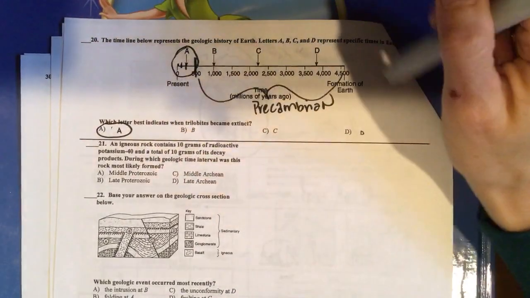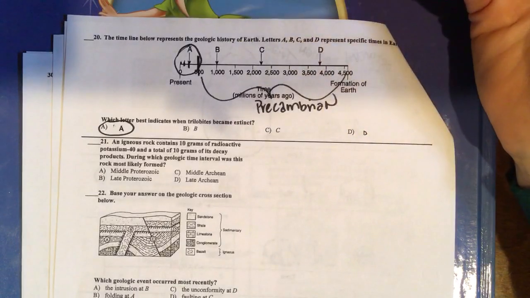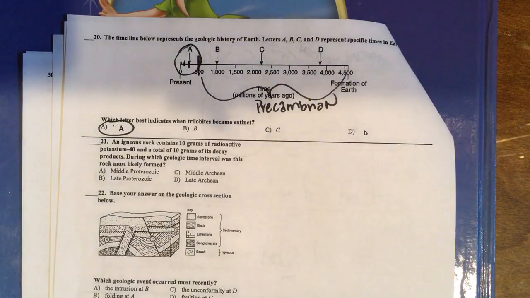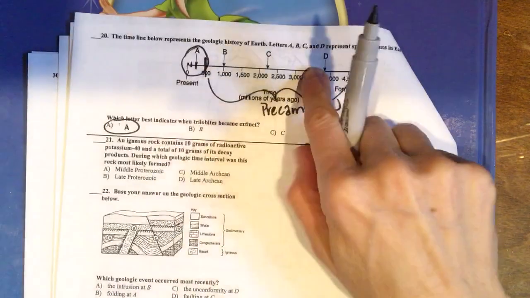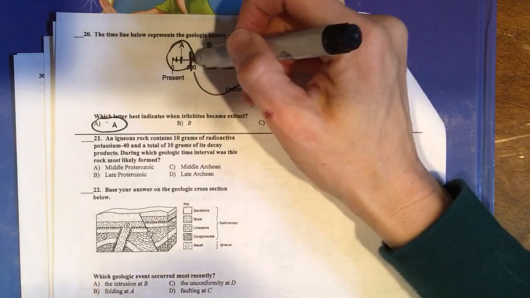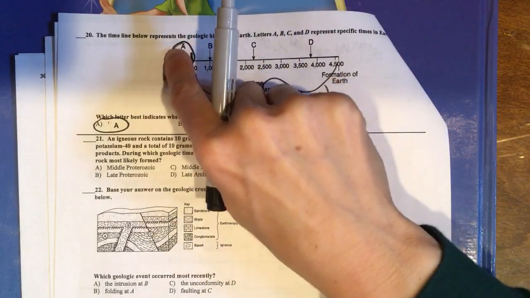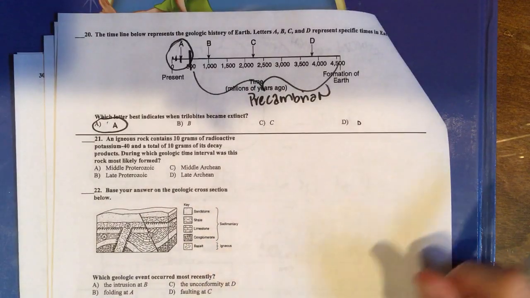Be careful with these graphs. They're deceiving because you think, okay, trilobites, I don't even know what that is. I don't know when it existed. It's old, it's prehistoric, it's got to be all the way down here. But you've got to remember, most of the life on this planet didn't exist until like this part, this small sliver.